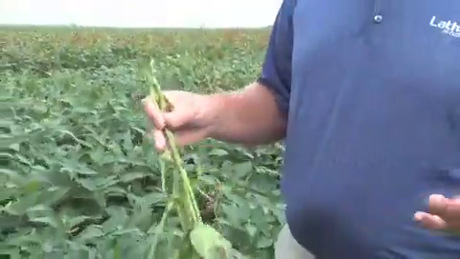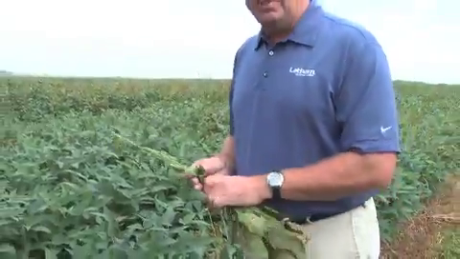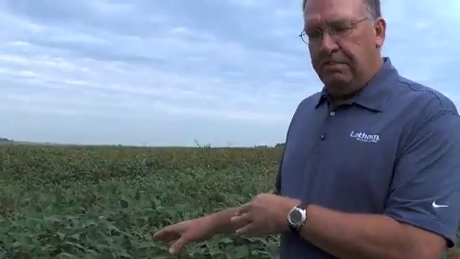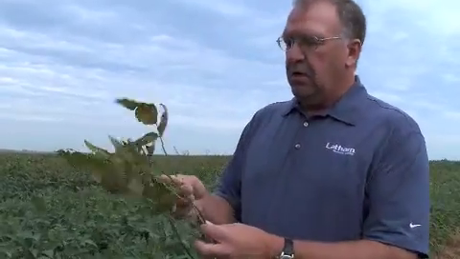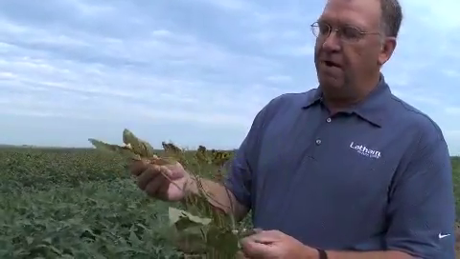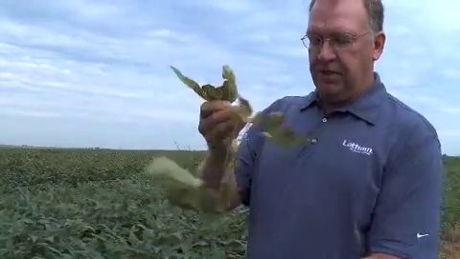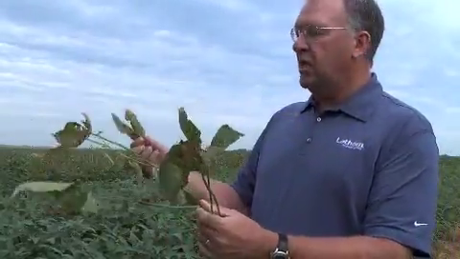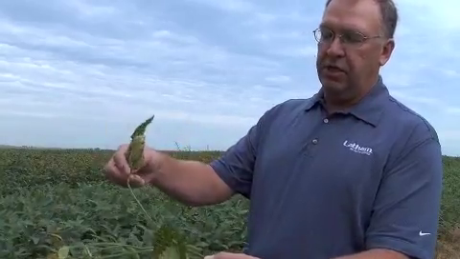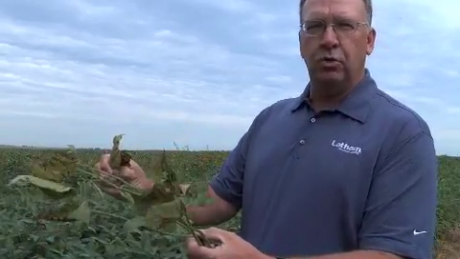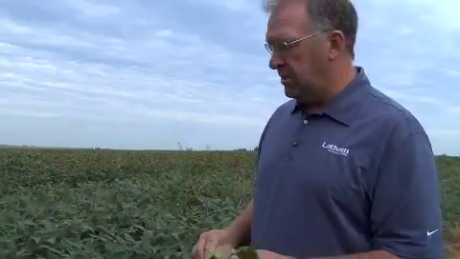Another way to tell later on in the development of the disease is once the plant gets beyond this stage and really the whole plant is affected by sudden death syndrome, then the leaflets will actually drop off the plant, and what you're left with is a soybean plant with stems and just the petioles sticking out. It's a very unusual looking appearance, and that also is a pretty good indication that you've got sudden death.